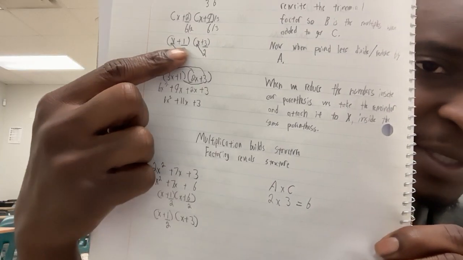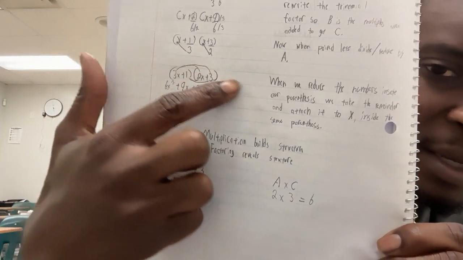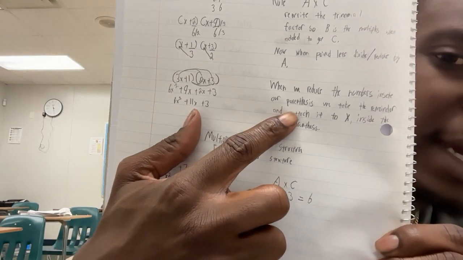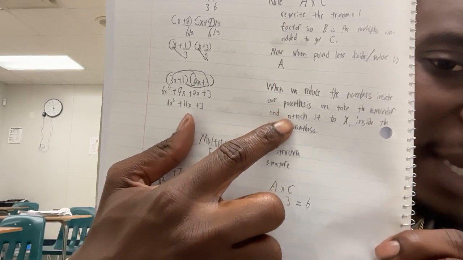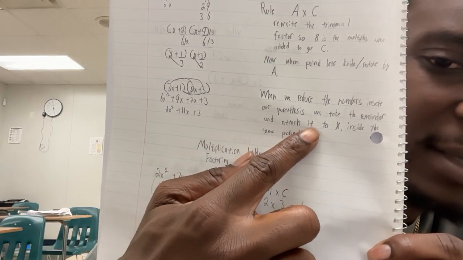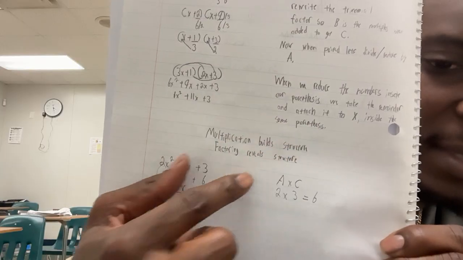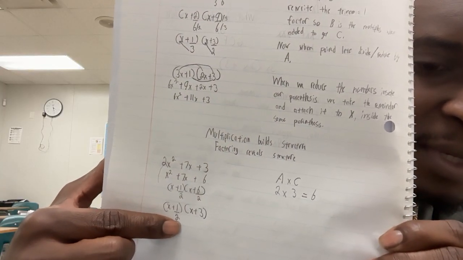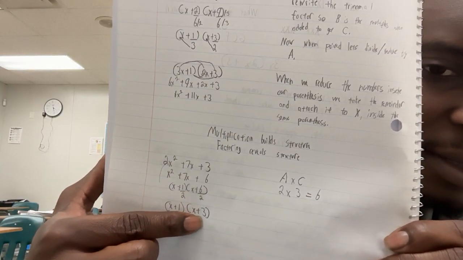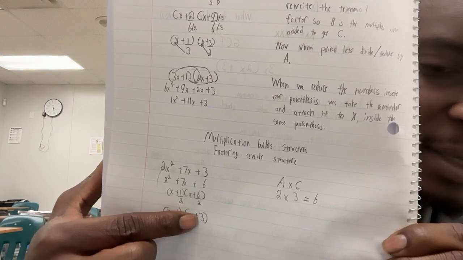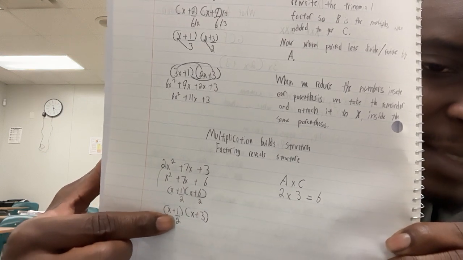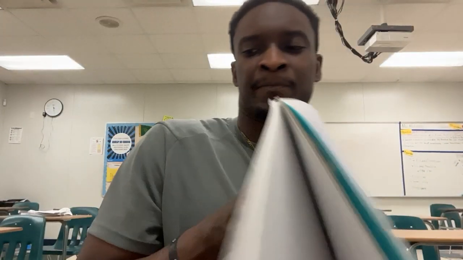What do I need to do? Let's go back here to our notes. What do we do here? When we reduce the numbers inside our parentheses, we take the remainder and attach it to the x inside the same parentheses. So here I go. I got 2. Do I move it over here? Is this the same parentheses? Nope. I attach my 2 right here. So I'm now going to rewrite this to say 2x plus 1 and x plus 3.